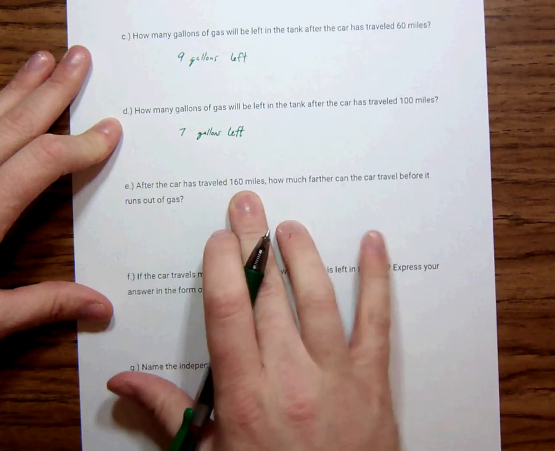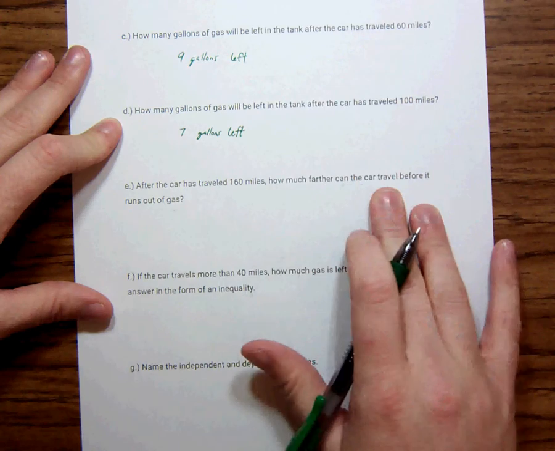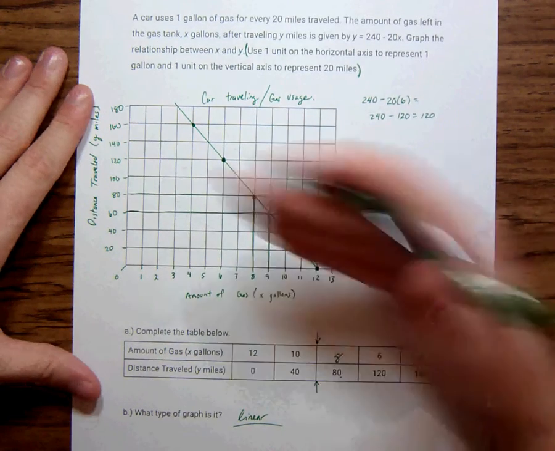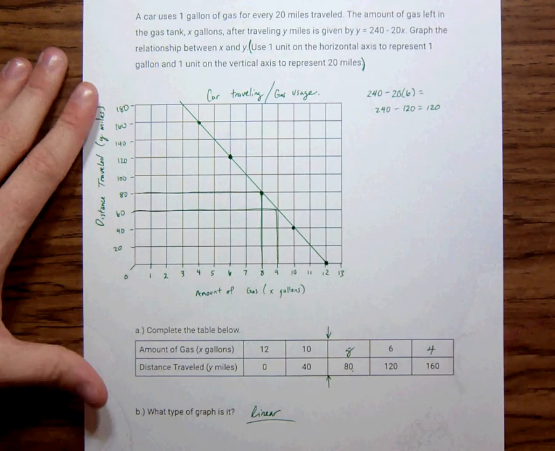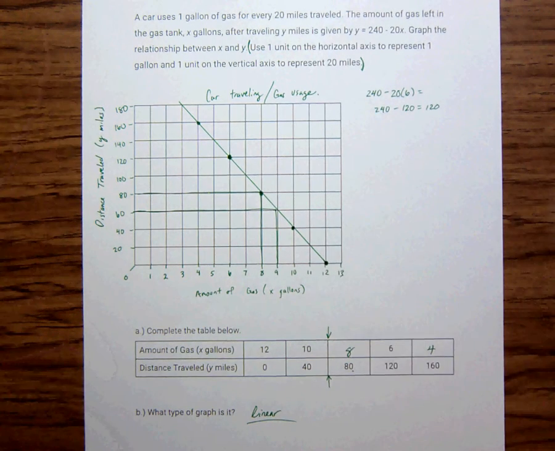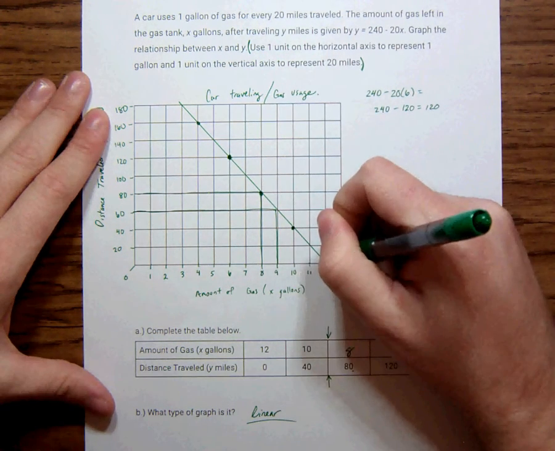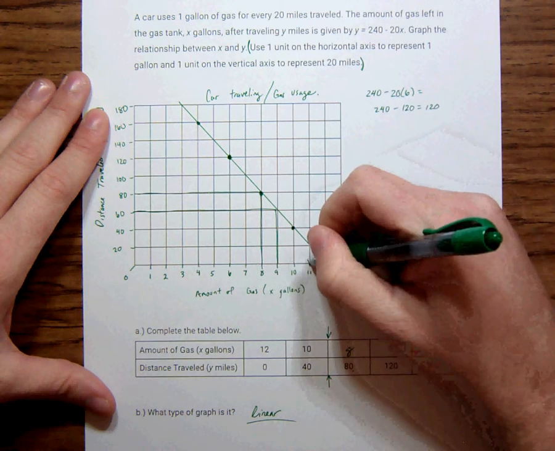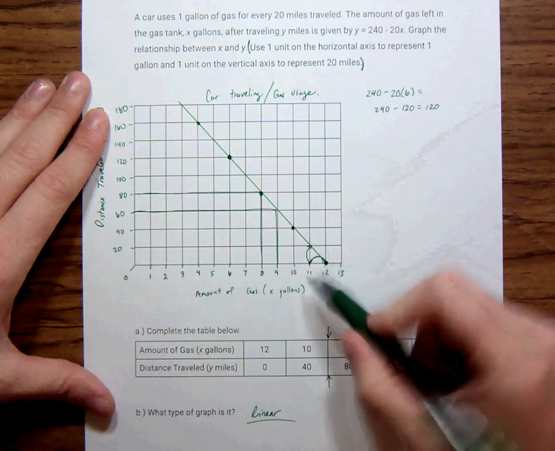After the car has traveled 160 miles, how much further can the car travel before it runs out of gas? So this is a little bit more complicated. We want to know how long till it goes down. So if we look closely, let's think about how much it's going down per mile. It uses 1 gallon every 20 miles.